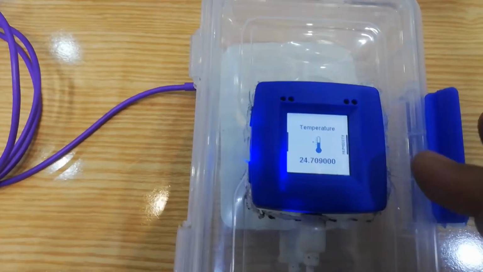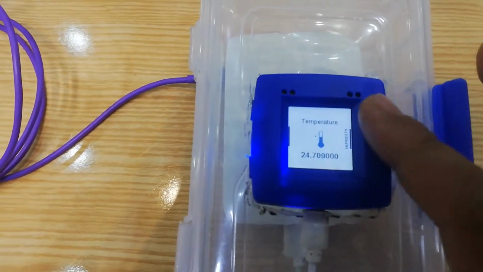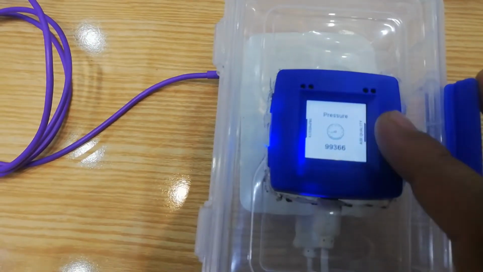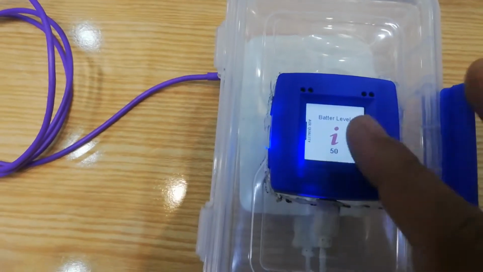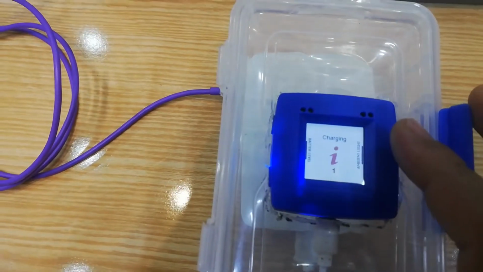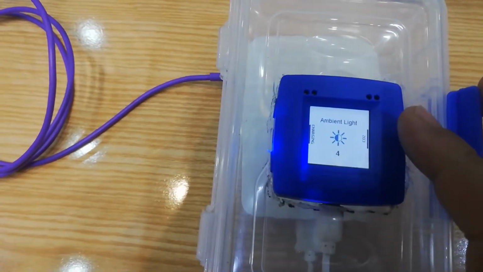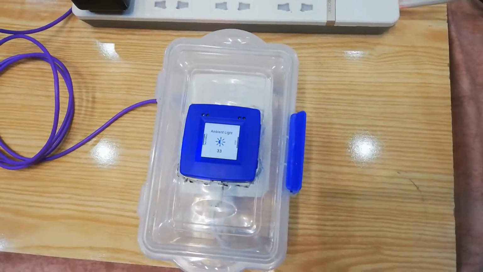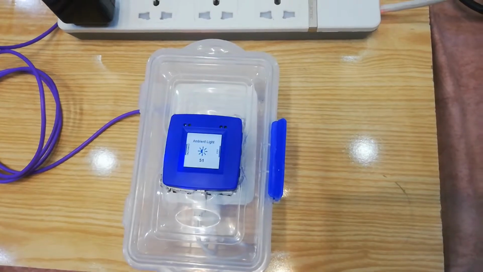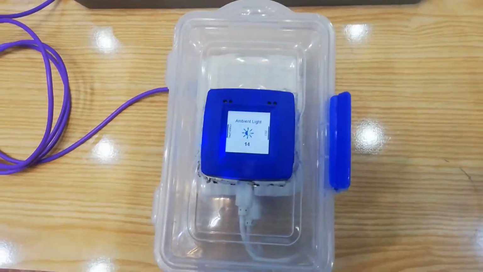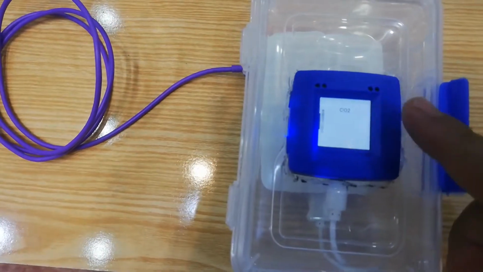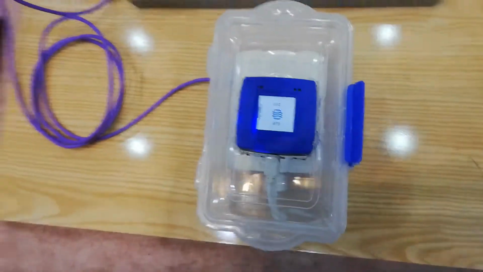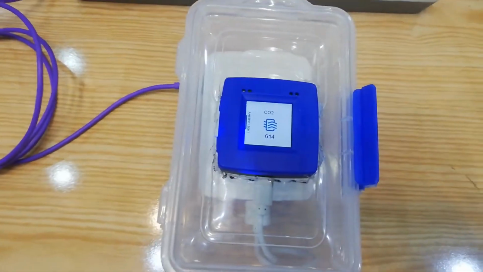If we touch here, it will show the temperature. On the next touch, humidity, and then pressure, air quality, and battery level. Charging status equal to 1. Ambient light, it's currently 4. Maybe if I move a little bit to the side, it will increase its light level. Now it's at 1. Next, it's showing the CO2 level. So this is the device that is showing us the data here.